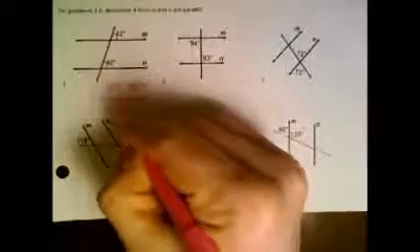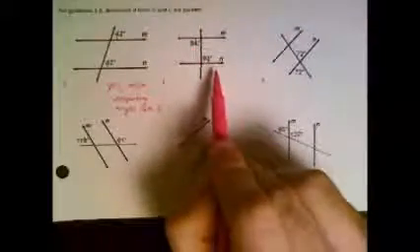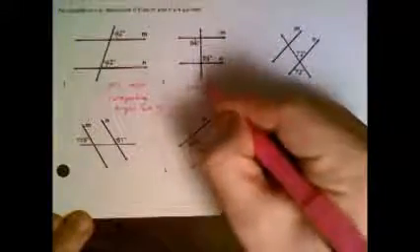Corresponding angles are congruent. Okay, what about number 2 here? Well, we've got these alternate interior angles. One is 94 degrees, the other is 93. So although they're close, they're not exactly equal. So I'd say no, M is not parallel to N.